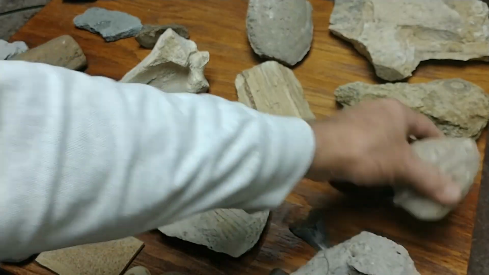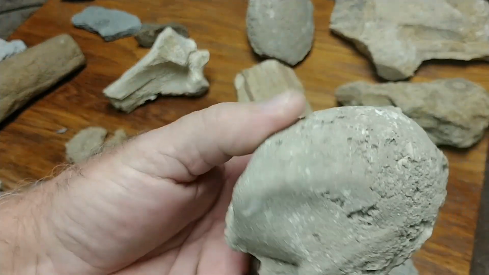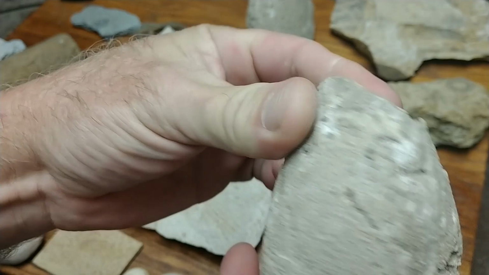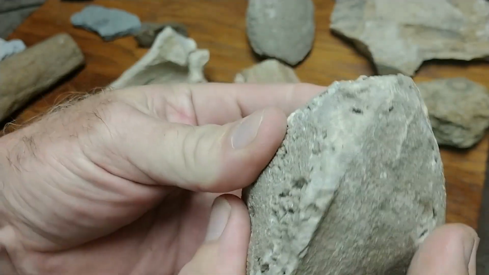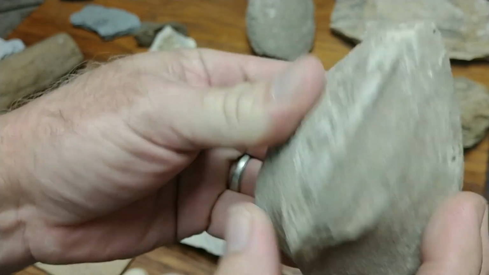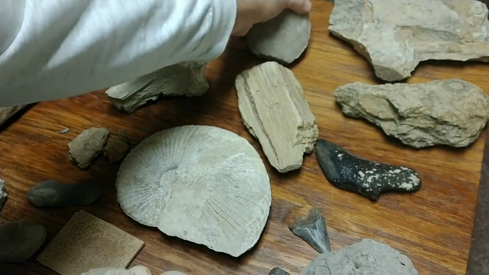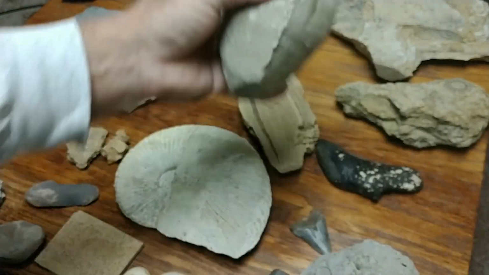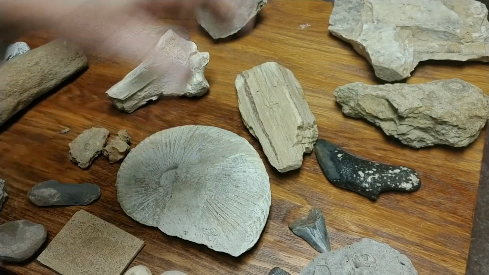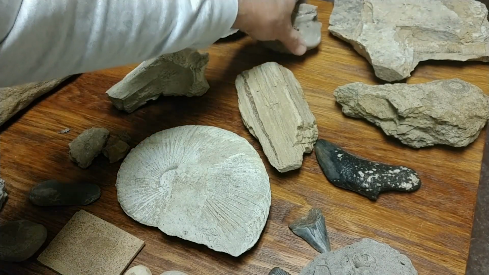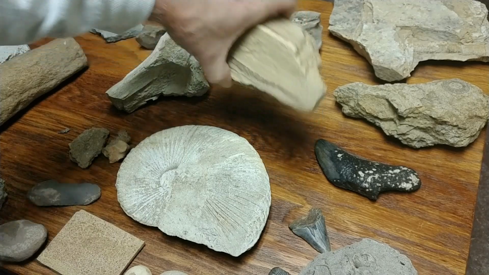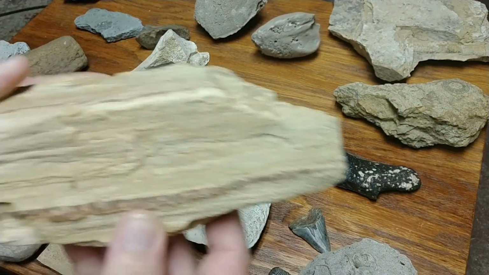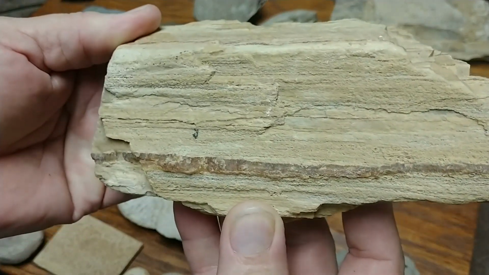And that's the same here. That is the inside part of like a clam that was around millions of years ago. That's the same thing with this. But even plants and animals get turned into fossils if they're buried and the right conditions exist.